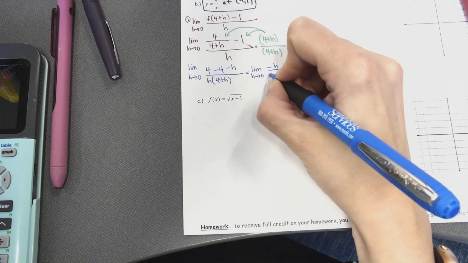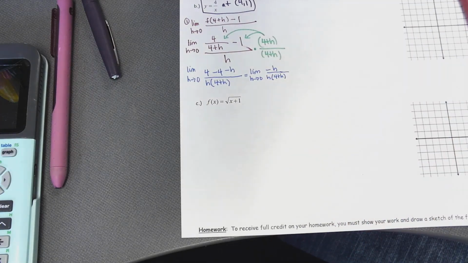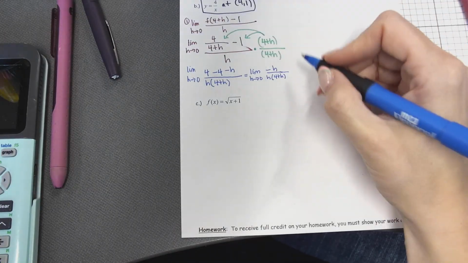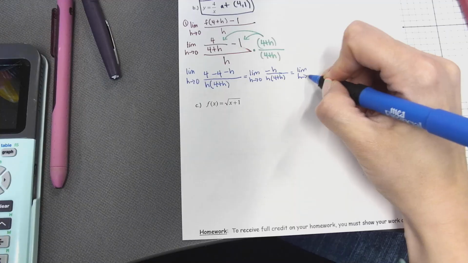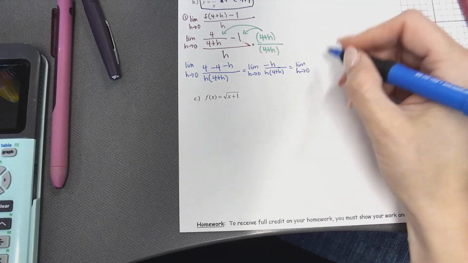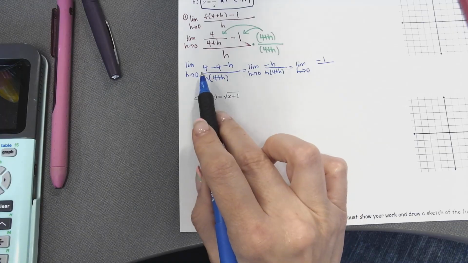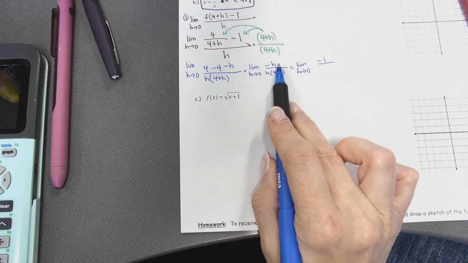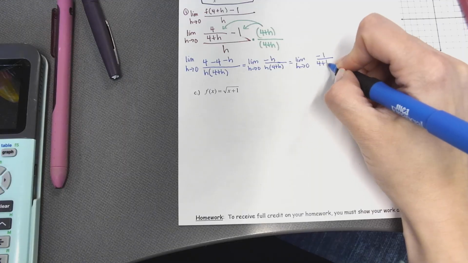So for some of you, the hardest thing is just going to be writing out your steps slowly because your brain's working faster than your pencil, which is great because you're going to be able to recognize the patterns. So the h's are going to cancel, right? So 4 minus 4 gives us negative h. Our h's are going to cancel, so I have negative 1 over 4 plus h.